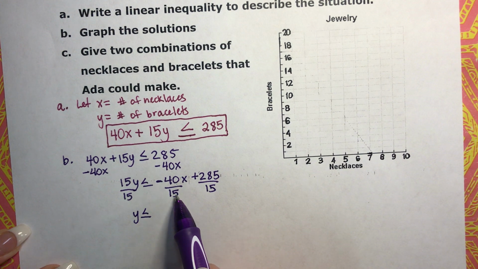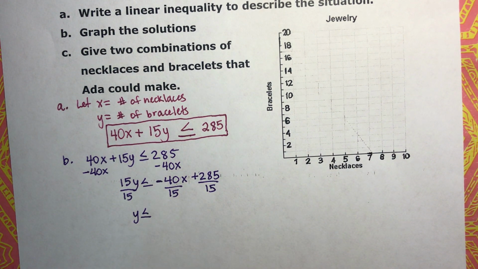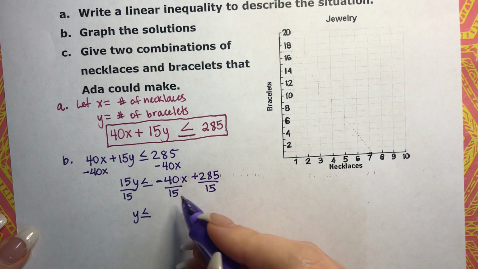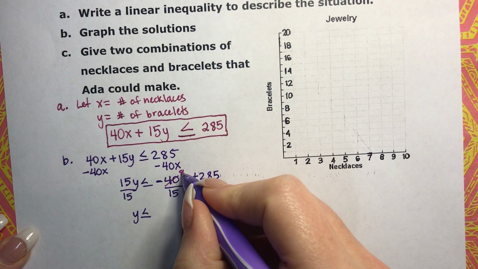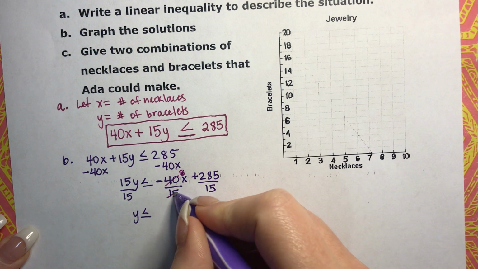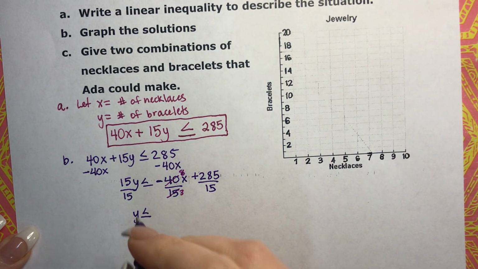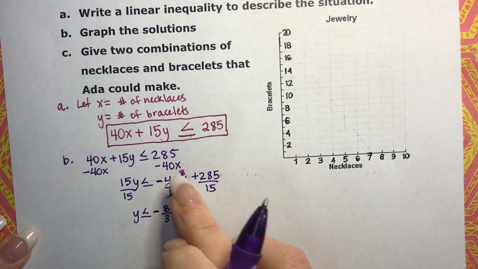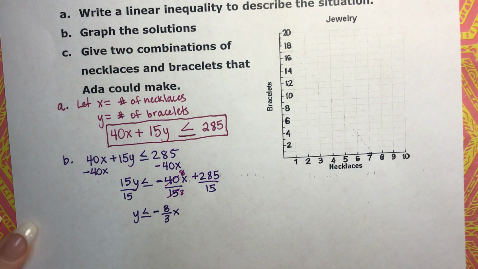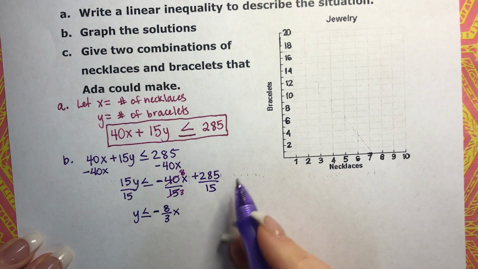Okay, we have 40 over 15. I'm going to try to reduce this fraction. What number goes into both? I would say 5, right? 5 goes into 40 8 times, and 5 goes into 15 3 times. So that really simplifies into negative 8/3 x. I like my 2 shades of purple there, dark and light. That's kind of nice. All right, and then we need to simplify this right here.